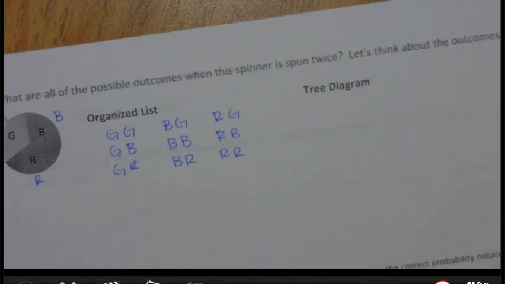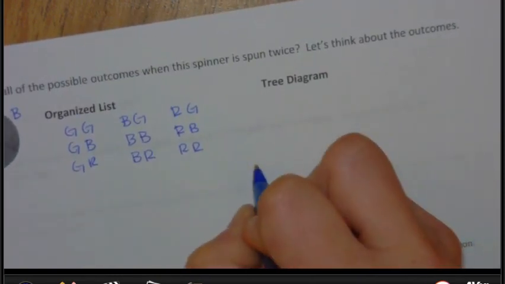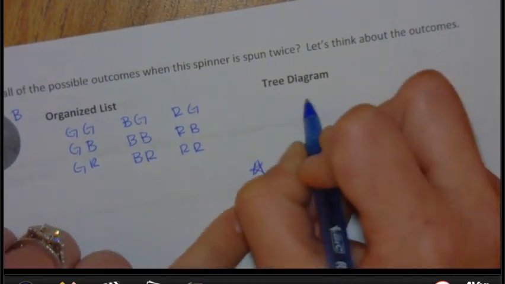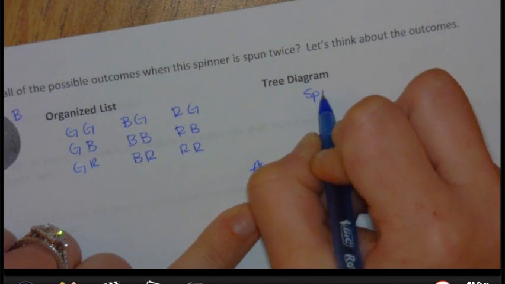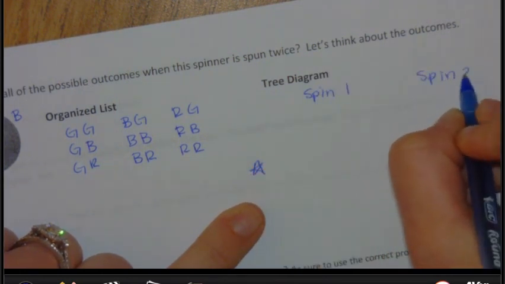Nope. All right. Let's try our tree diagram. So I'm going to start with my little star, and I'm going to label spin 1, spin 2.